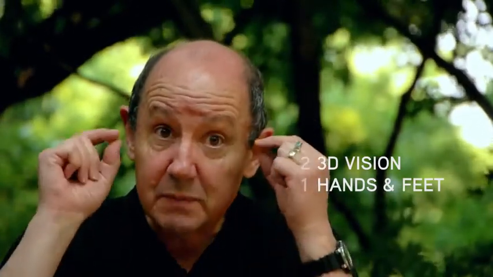Primates live in trees. Now, if you've ever climbed trees, you'll know the sort of skills you need to climb them without falling out. First, you need hands that can grip, and if your feet can grip too, that's fantastic. Secondly, you need to be able to see in 3D. You need stereoscopic vision so that if you leap for a branch, you can find it. Now, what this means is the eyes have to move round to the front of the face.